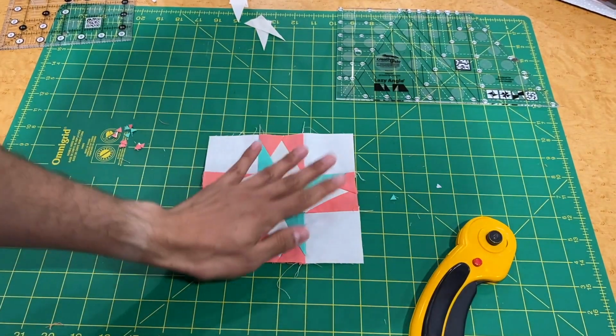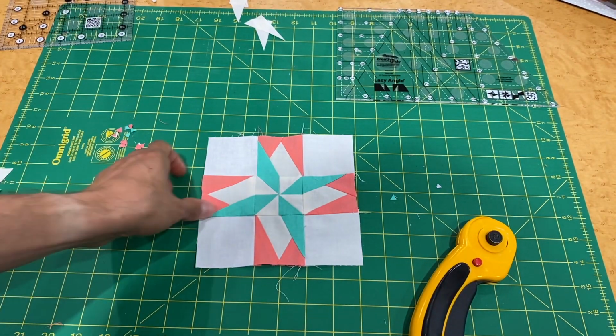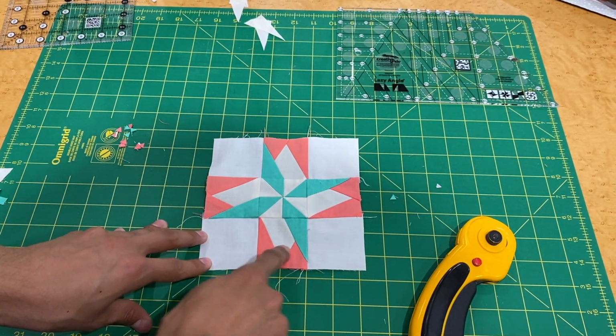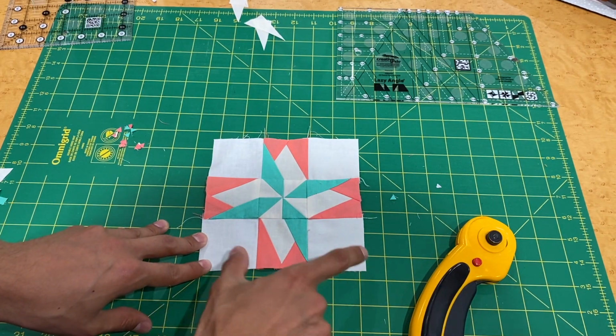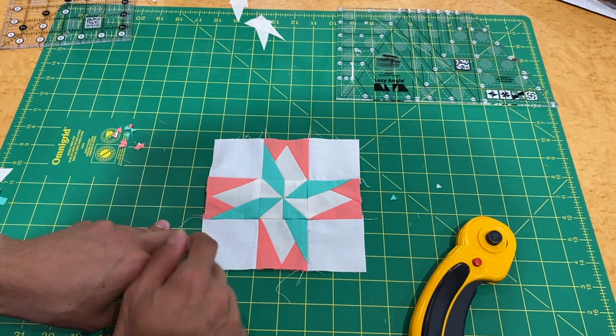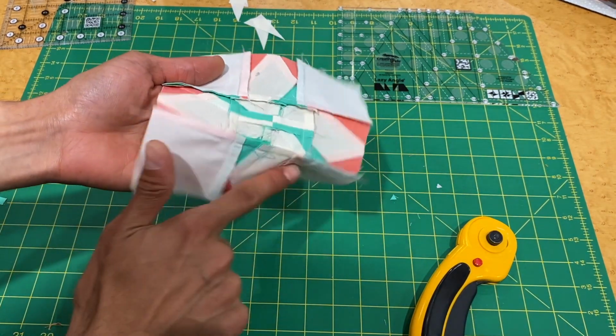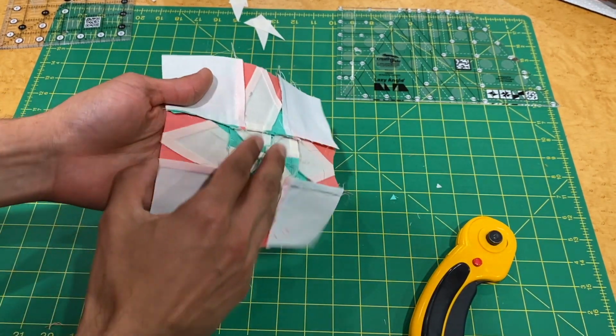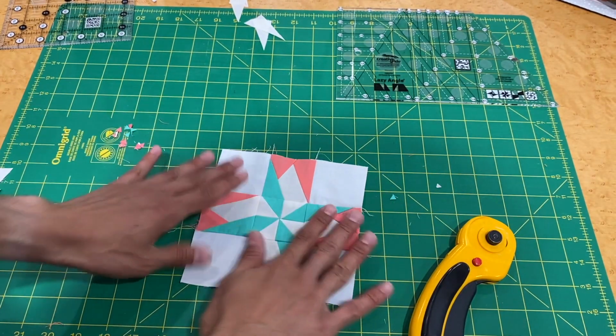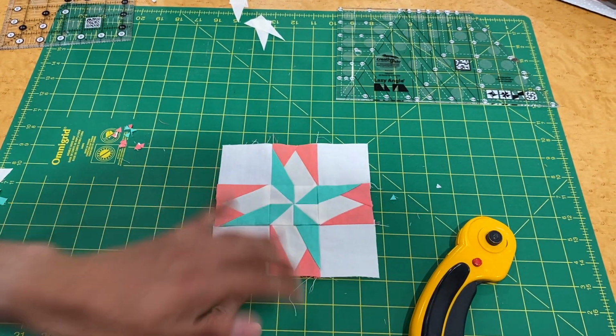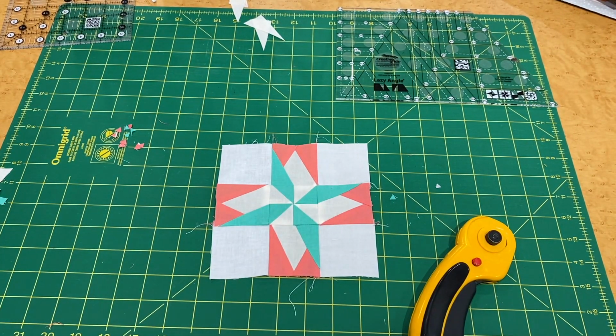All right, here we are with our finished block. So we created our individual blocks, sewed them together, so we had 3 separate rows, and then we sewed those rows together and then pressed them. I just pressed them in this time, and voila, there's our finished block. This is block number 10.